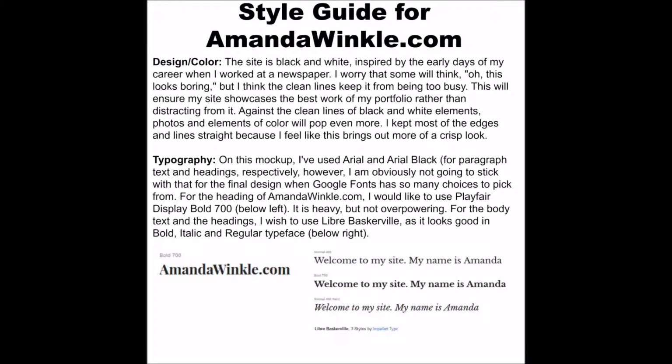So just to dress it up a little bit, I wanted to use Playfair Display Bold for my header where it says amandawinkle.com. And then for the body text, I am planning on using Libre Baskerville. As you can see below, it looks pretty good in regular, bold, and italic, so I just like that look, so I think we'll be sticking with that.